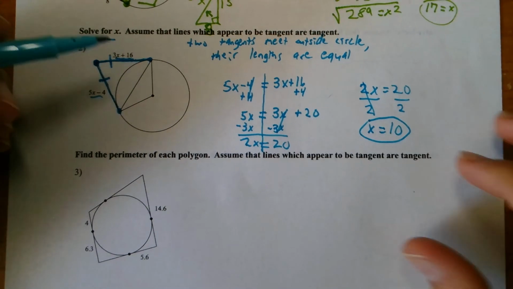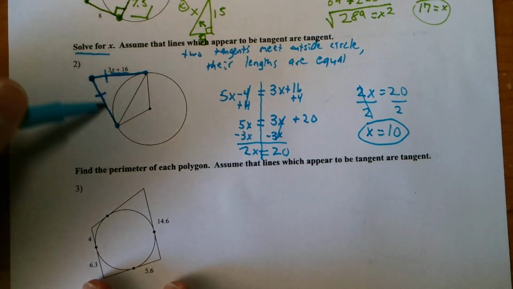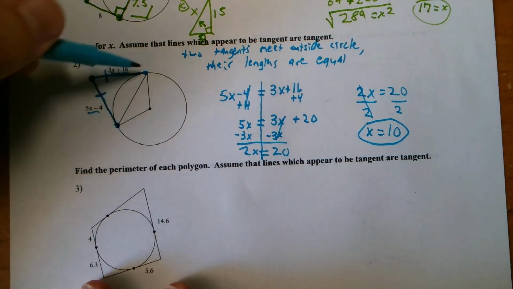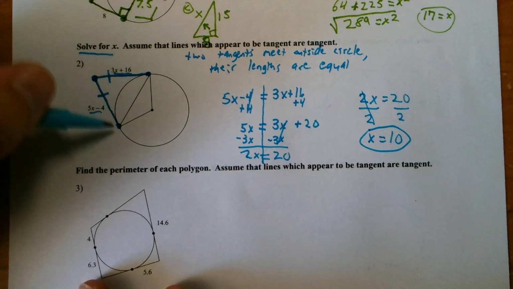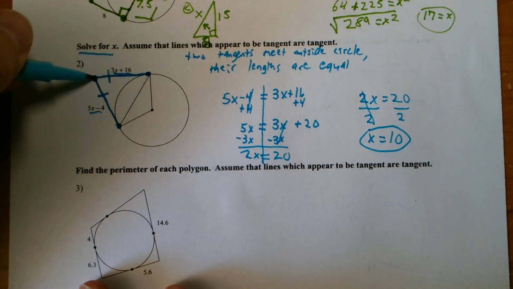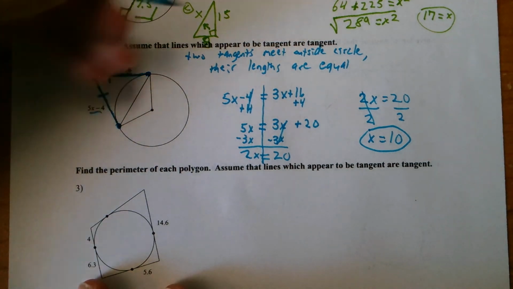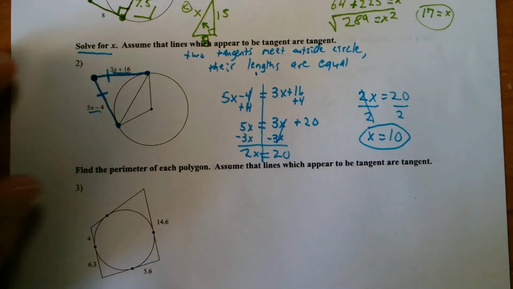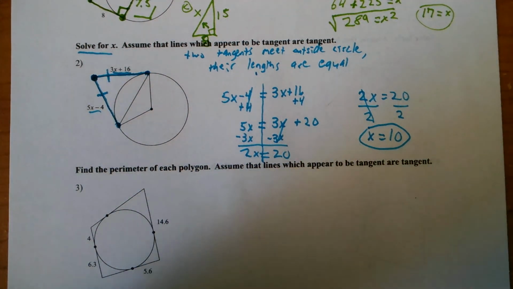Awesome. Cool. So on something like this, when you see those two lines outside of the circle, remember they have to be tangent lines, which means touching the circle exactly once. If both those tangents meet at the same outside point to the circle, then their lengths are equal. Lengths are equal.